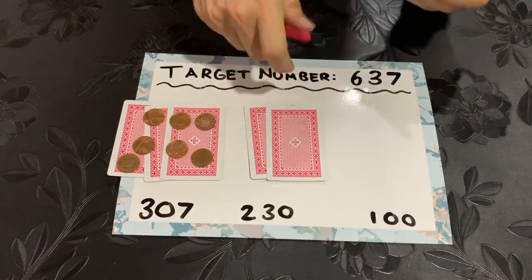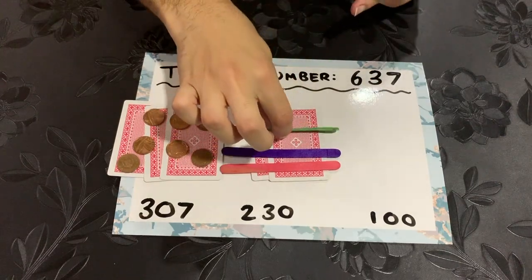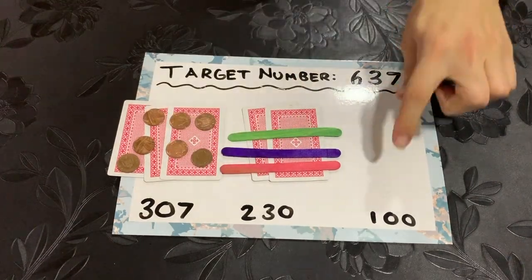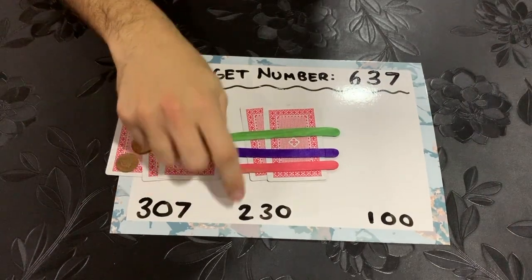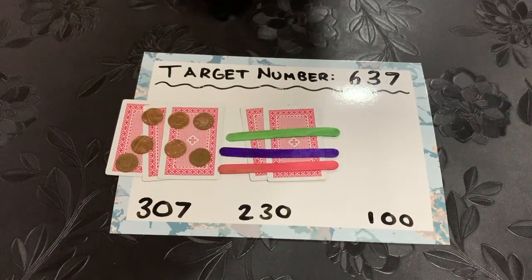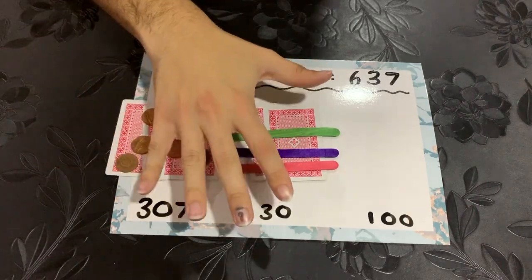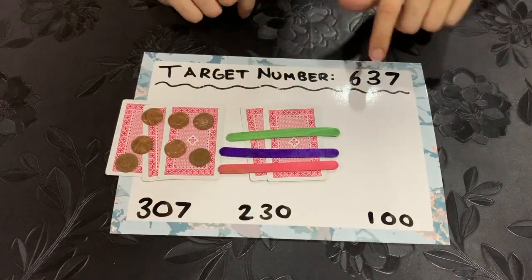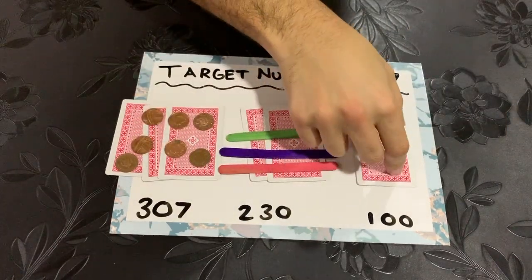And now I'm going to go with 230. So I've got 2 hundreds and 3 tens. 10, 20, 30. And all I've got left, because I've worked it out, 300 add 200 is 500, and 30 add 7 is 37. So 537 is these two, which means I've only got 100 left. And that's all I need on that one.